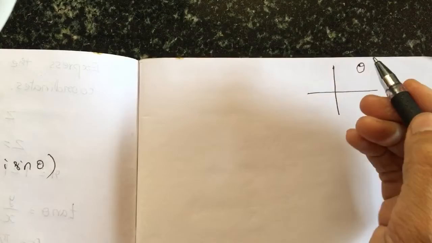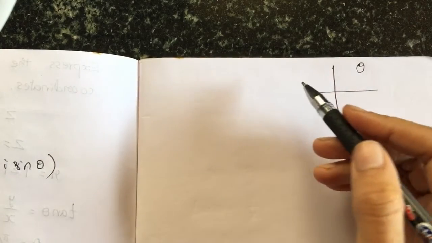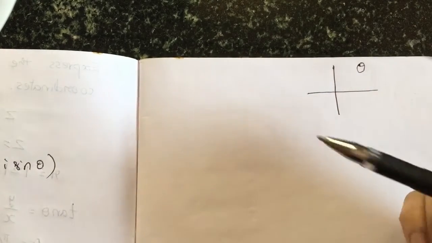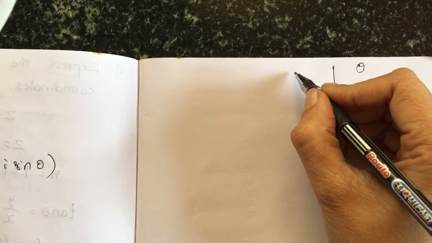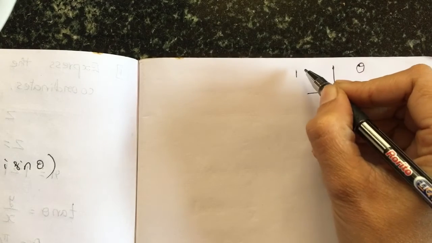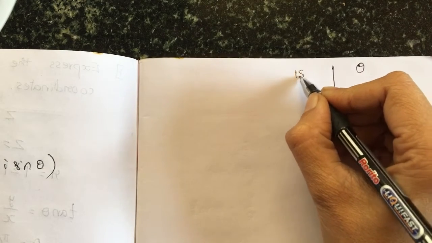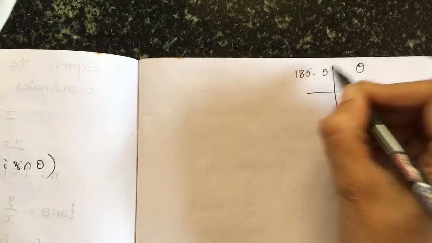Now when it comes to the second quadrant, where x is negative and y is positive, in that case, for the argument of z you have to take 180 minus theta.